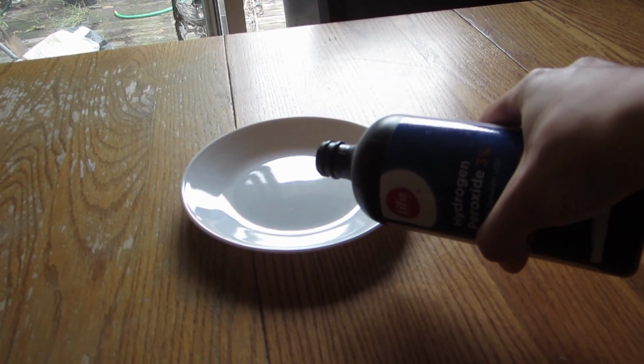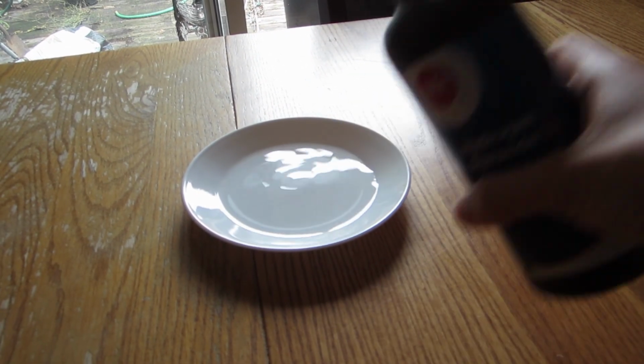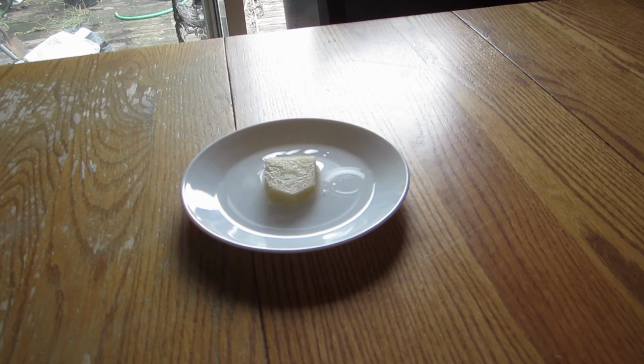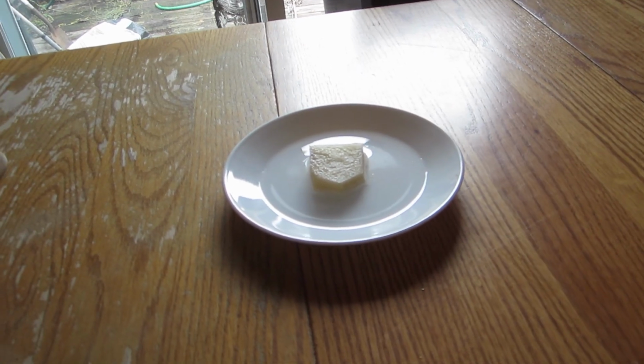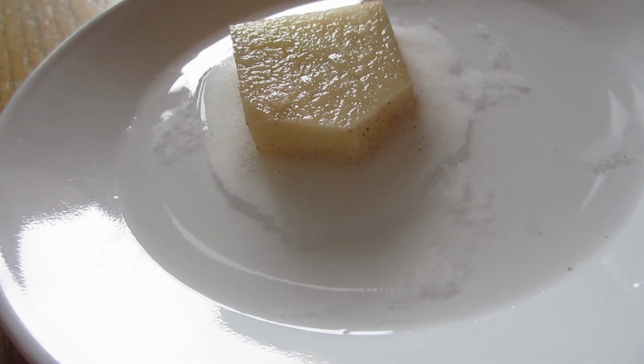Look what happens if you put a piece of raw potato in hydrogen peroxide. Bubbles start to form. Why does this happen?